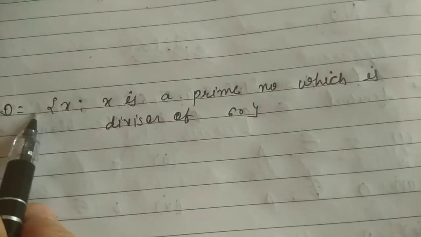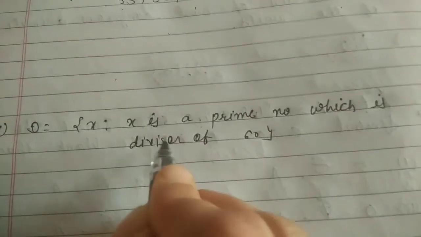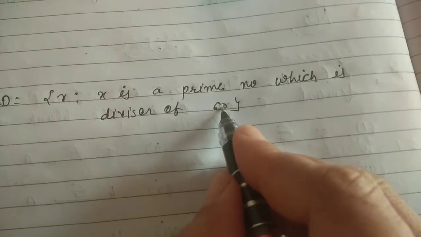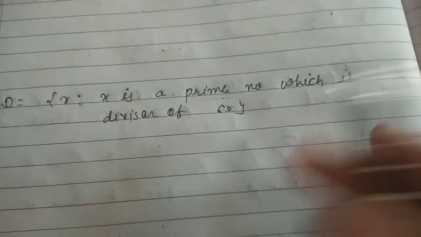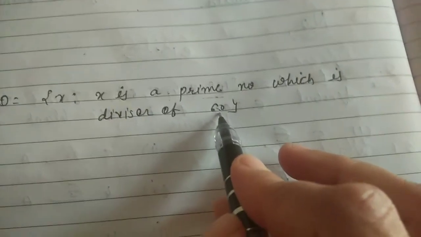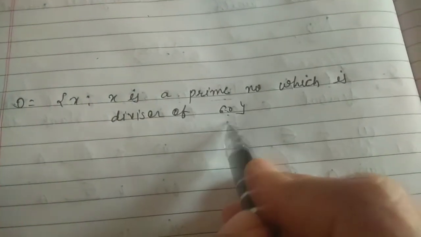Here x, where x is a prime number which is a divisor of 60. So this question I am giving to you. Just find out the divisors of 60, and in that find out the prime numbers. How many prime numbers are there which divide 60? So this question I am giving to you for solving. You can solve by yourself.